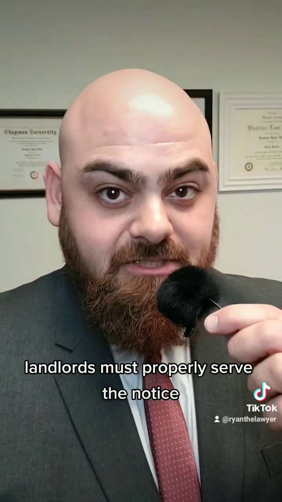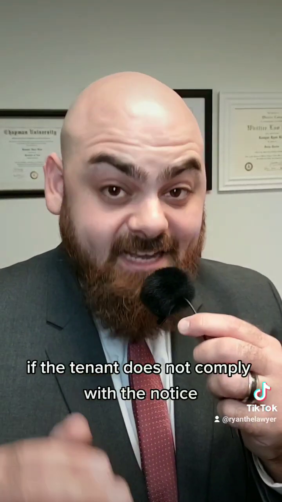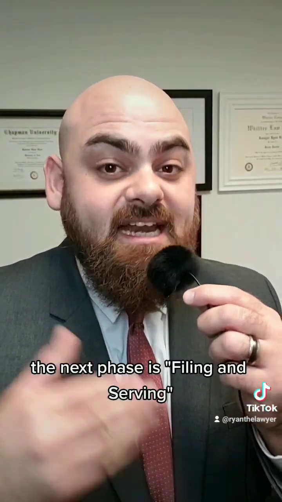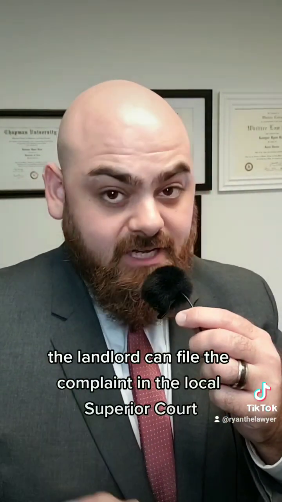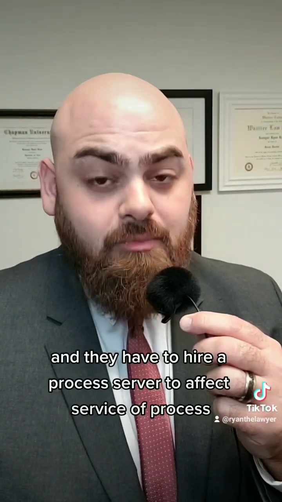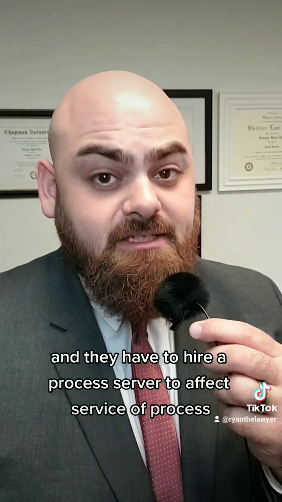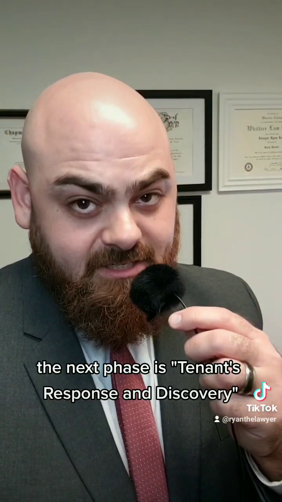Landlords must properly serve the notice, either by personal delivery, substitute service, or posting and mailing, in compliance with California law. If the tenant does not comply with the notice, the next phase is filing and serving. The landlord can file the complaint in the local superior court, and they have to hire a process server to effect service of process. The next phase is tenant's response and discovery.